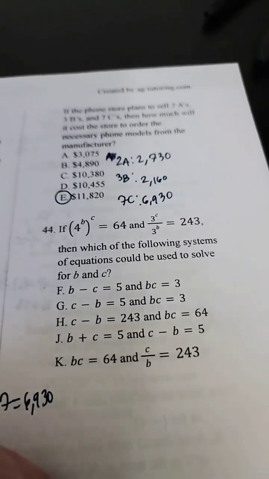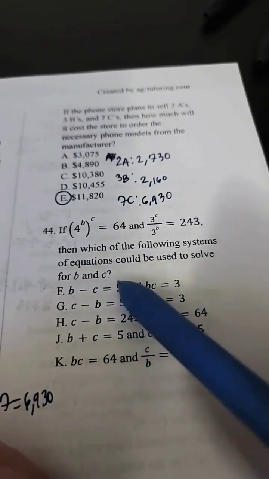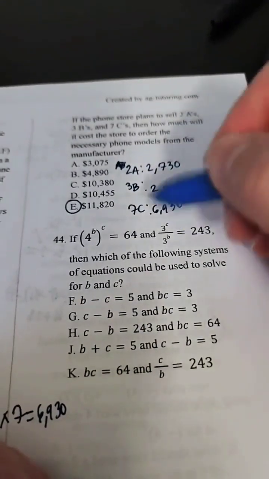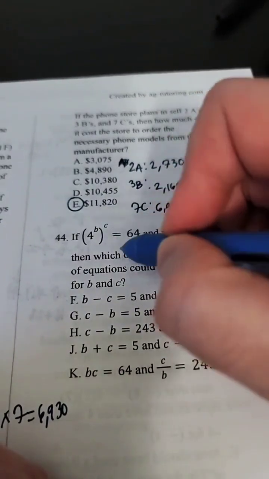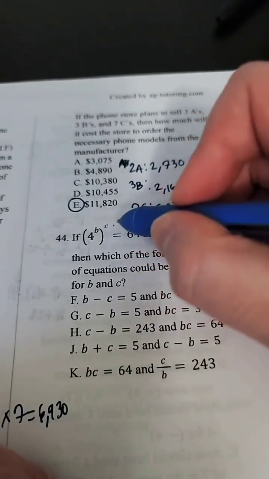So which of the following systems of equations could be used to solve for B and C? So this is just going to be like your power rules. So power to a power says that you can multiply these. So it would be like B times C.